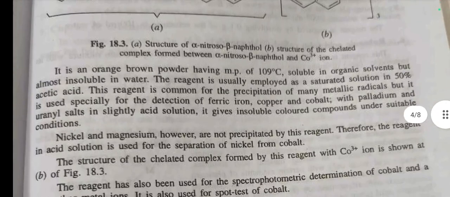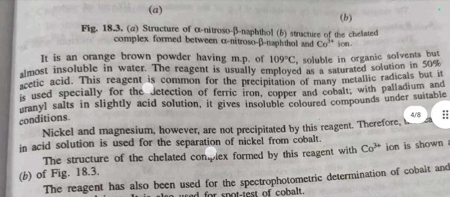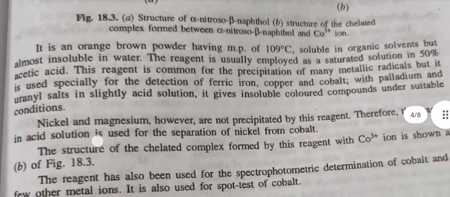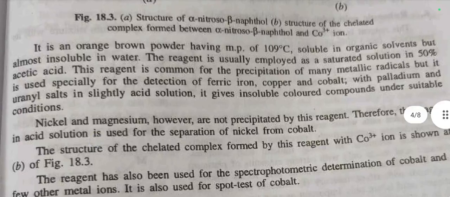It is an orange-brown powder having a melting point of 109 degrees Celsius, soluble in organic solvent but almost insoluble in water. The reagent is usually employed as a saturated solution in 50% acetic acid. This reagent is common for the precipitation of many metallic radicals, but it is used especially for the detection of ferric iron, copper, and cobalt with palladium and uranyl salts in slightly acid solution. It gives insoluble colored compounds under suitable conditions.